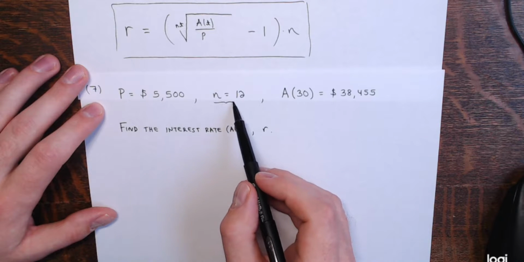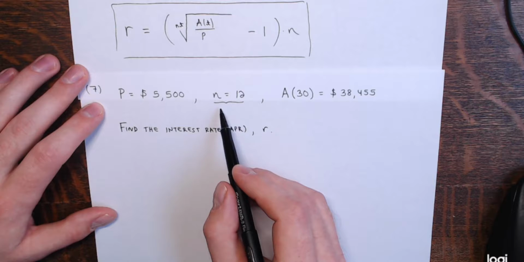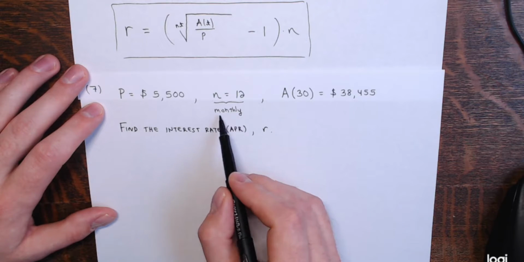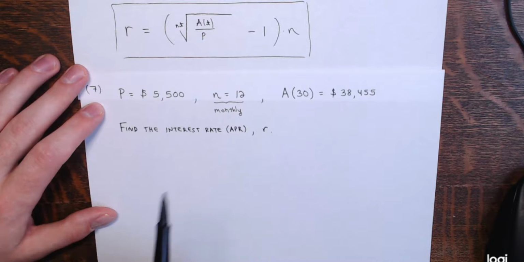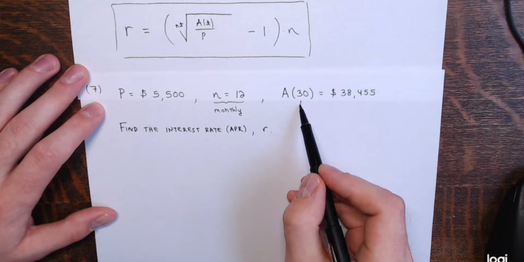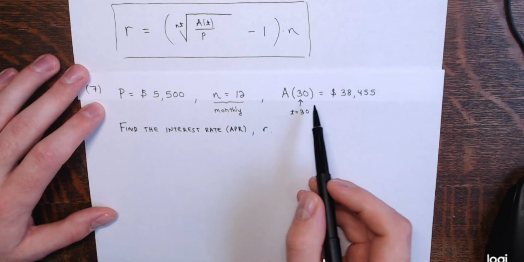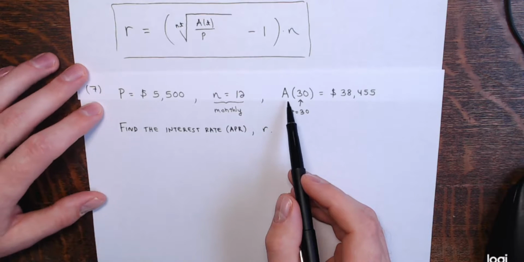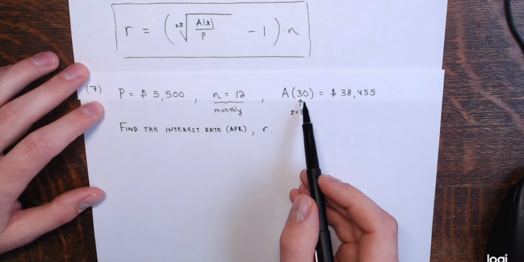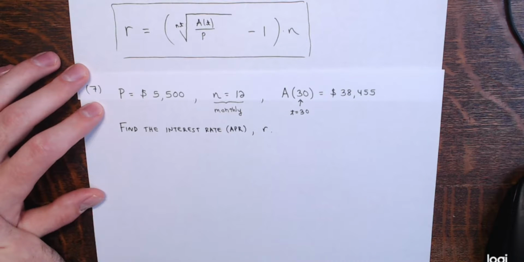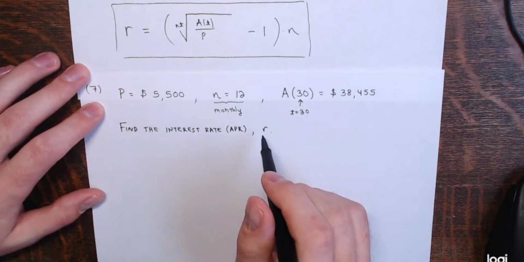Once again, the interest is compounded monthly, so n equals 12 again. And t is 30 here. The amount the account is worth after 30 years is $38,455. We're asked to now find the rate.